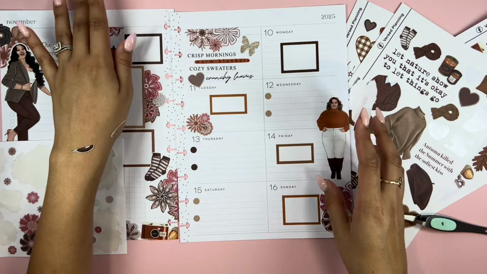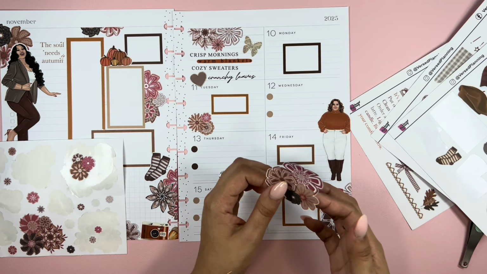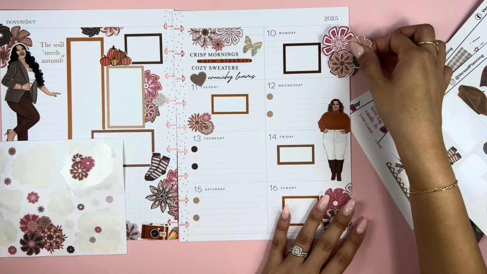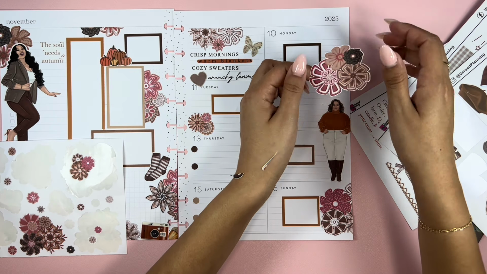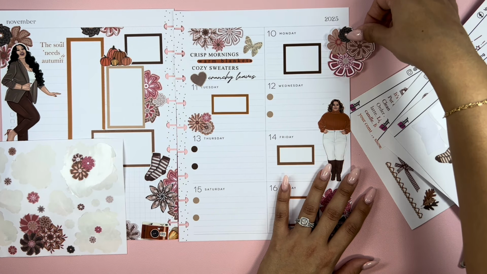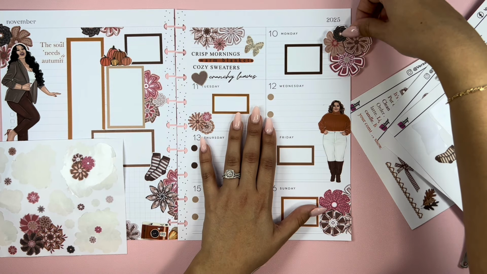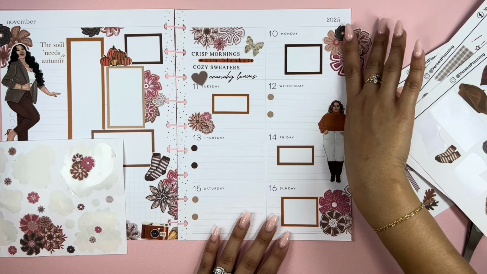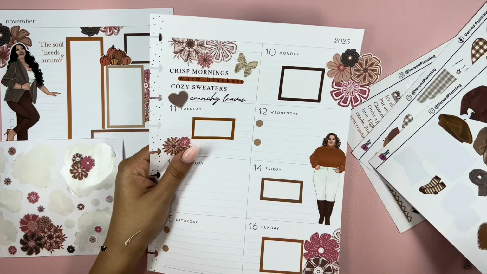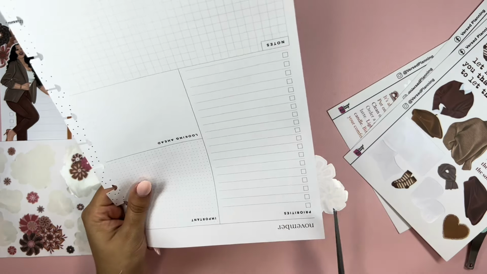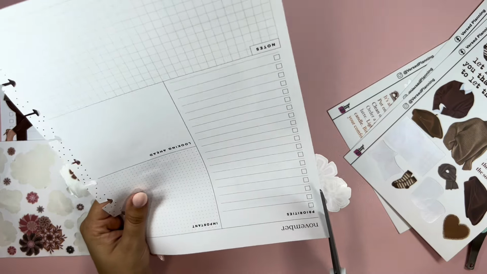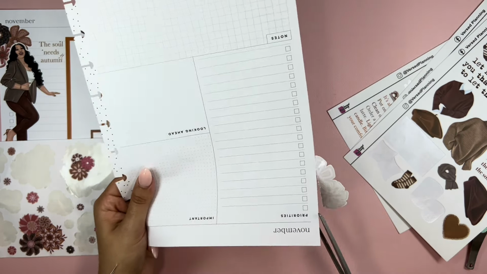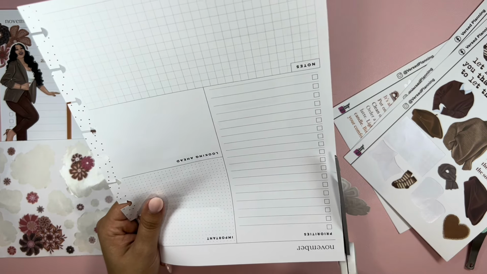All right, and let's see, let's move those. I have a lot of that. There we go. I honestly really thought I wasn't gonna have enough of the blooms. I thought I was gonna need to print some more, but I need to clean my scissors.